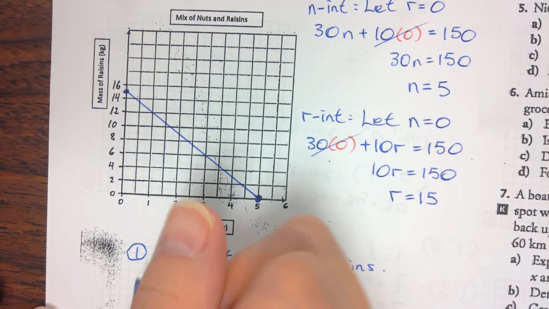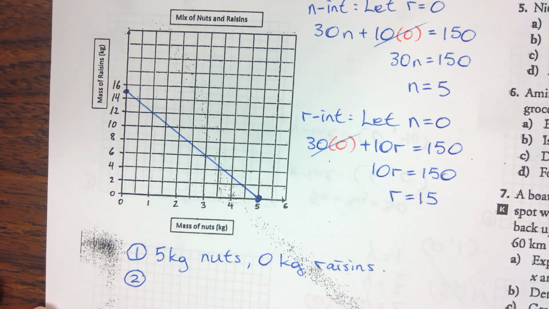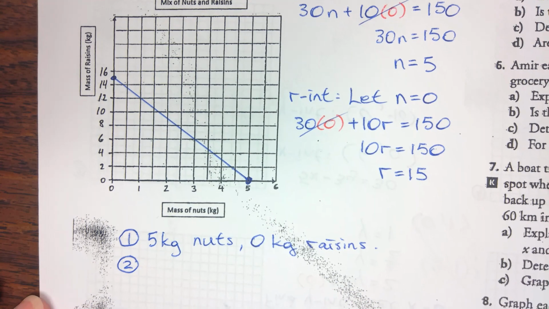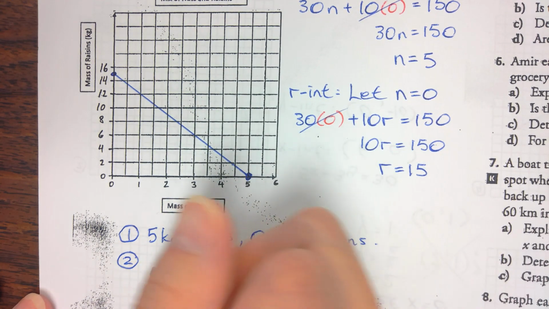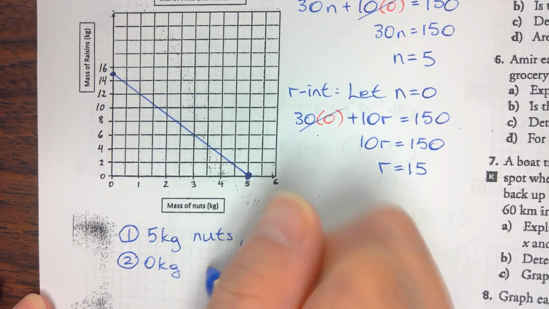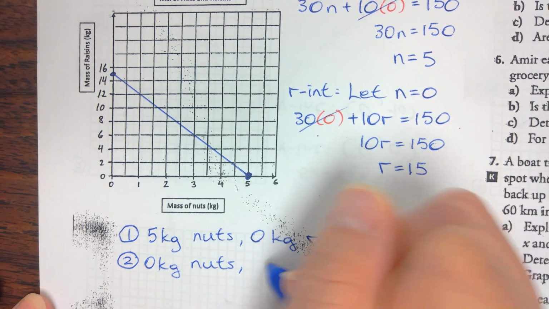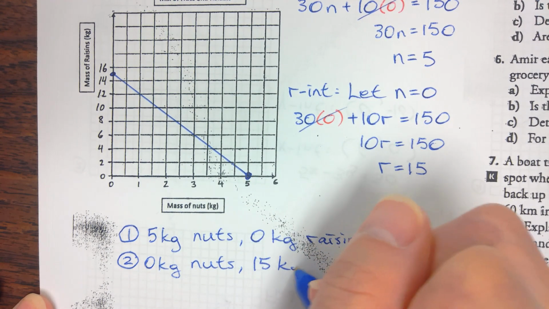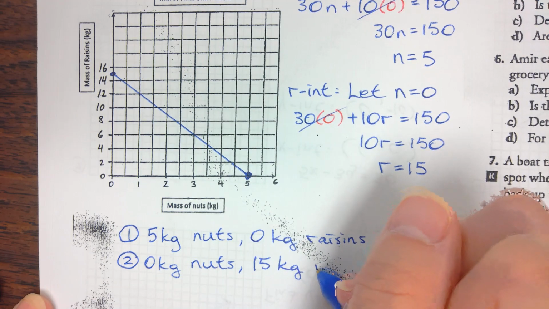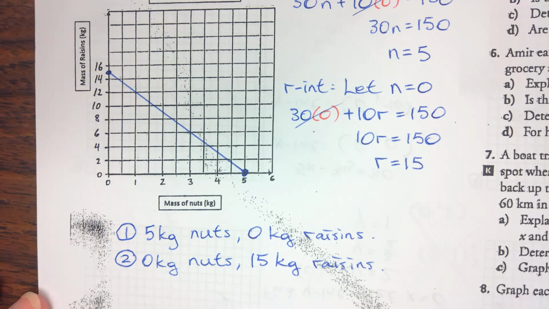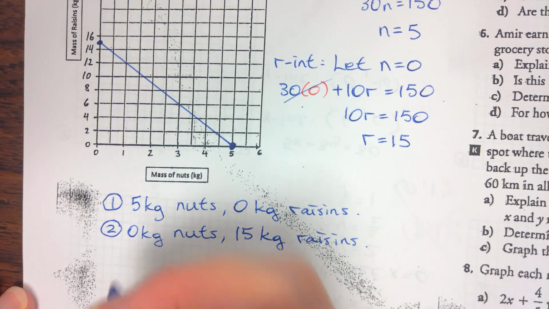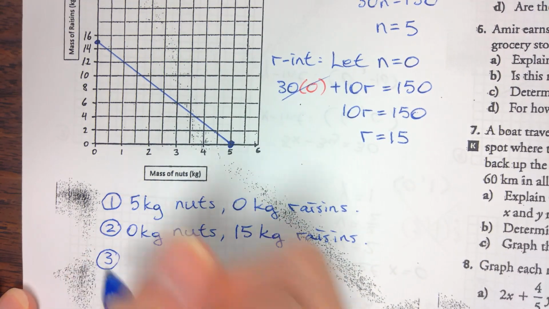Okay. What's my second combination, Zoe? Perfect. That's why x and y intercepts are useful. But let's say I want a mixture.